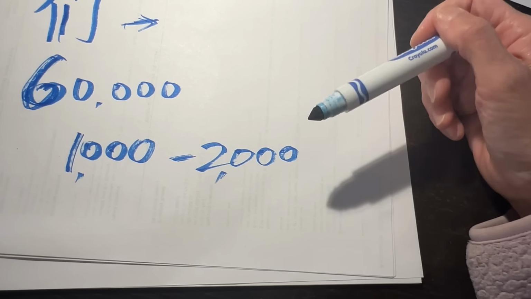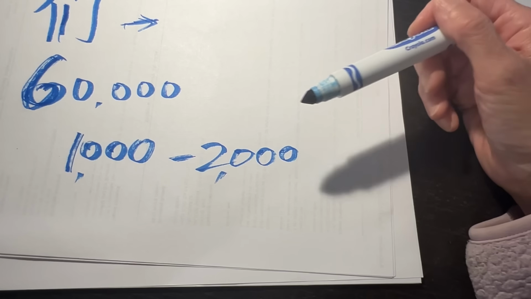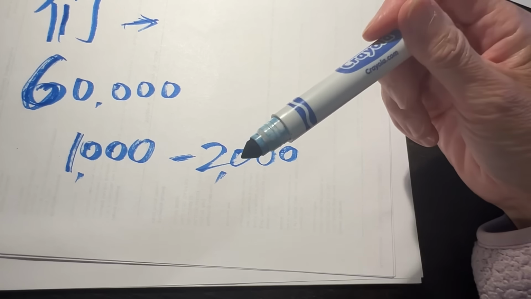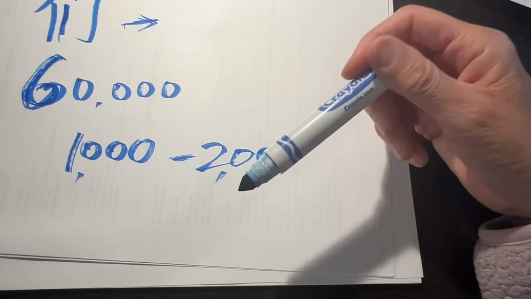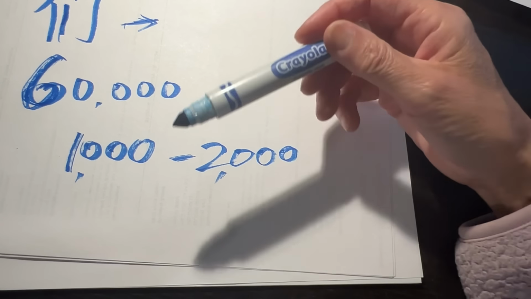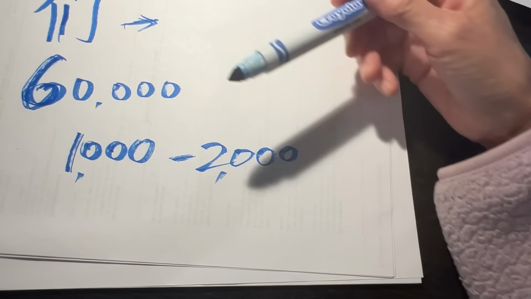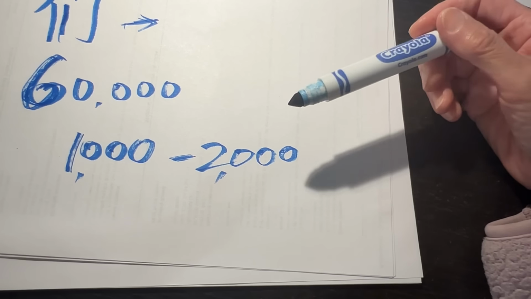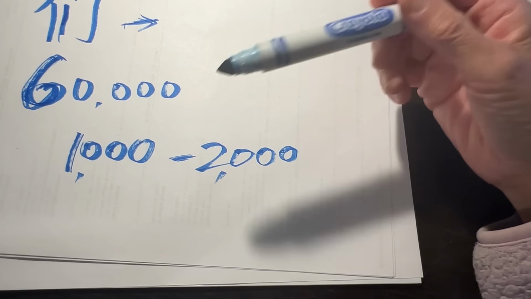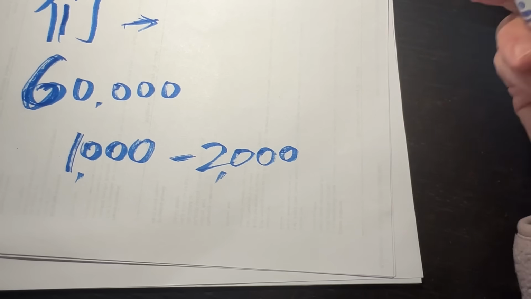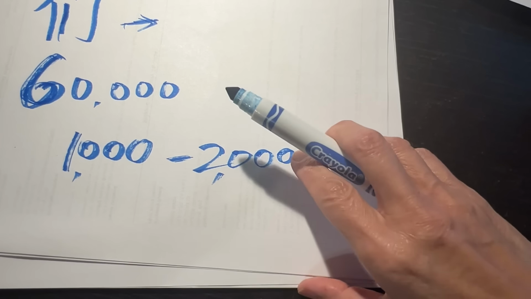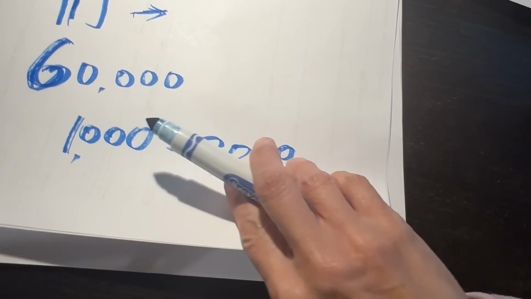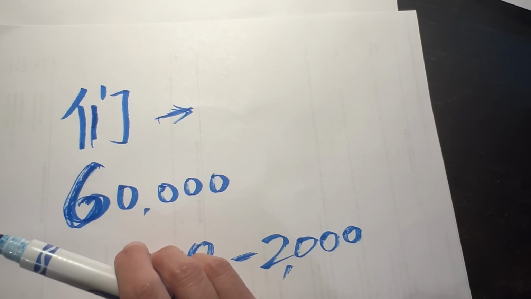Then they started to record, and there was no rule. The development of society, communication and commerce made possible the unification of characters. Another thing that is quite interesting is the story of 仓颉造字, where 仓颉 made Chinese characters.